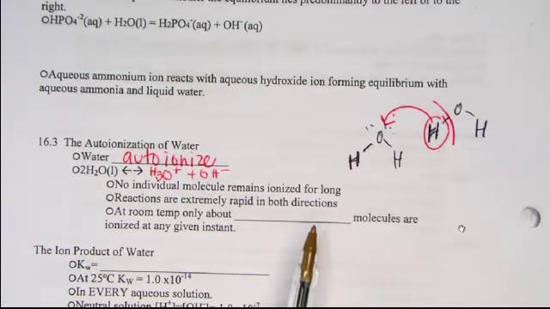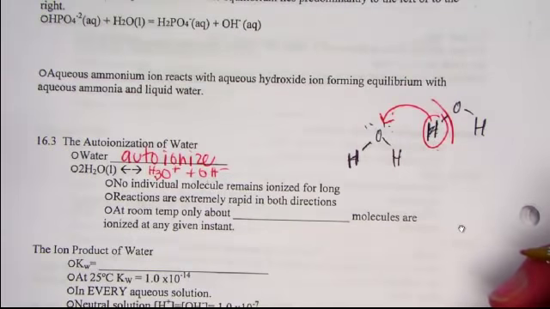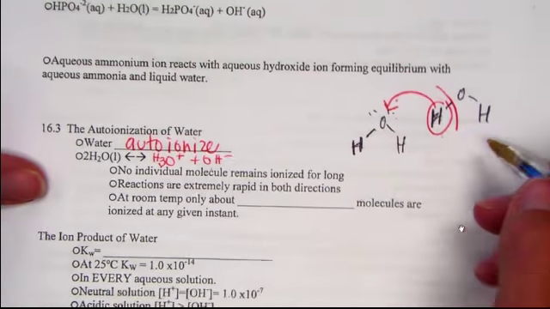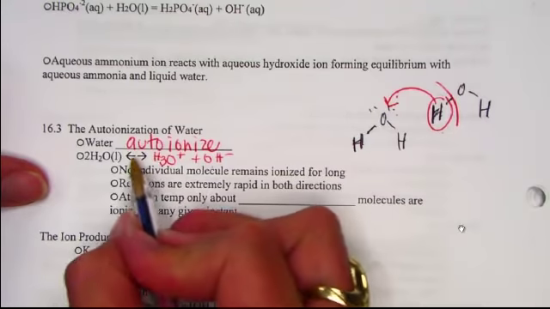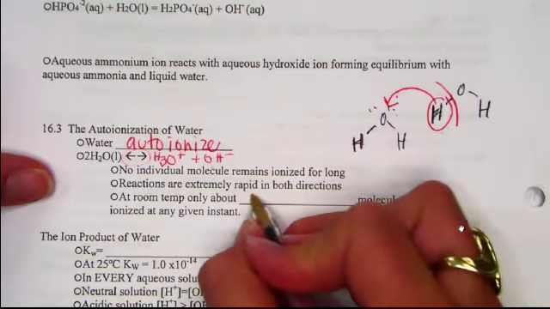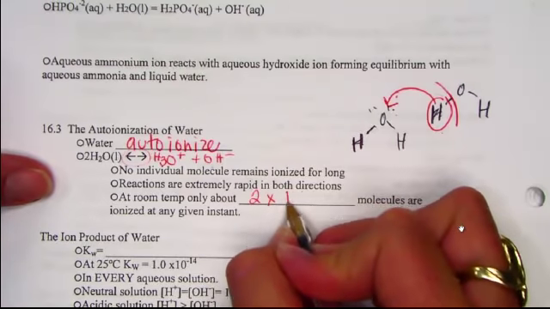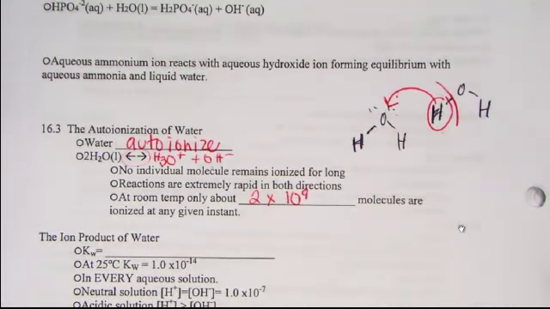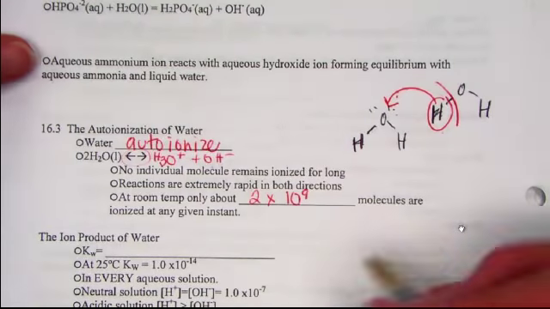No individual molecule remains ionized for very long. This is a very quick and not very frequent activity, but when they happen, it occurs in both directions. So think of this as a dynamic equilibrium where once in a great while, 2 out of every billion molecules are actually successful. That's like winning the lottery, isn't it? 2 out of a billion people might win the lottery. Why couldn't it be me? But anyway, 2 out of a billion people, 2 out of a billion molecules might actually ionize.